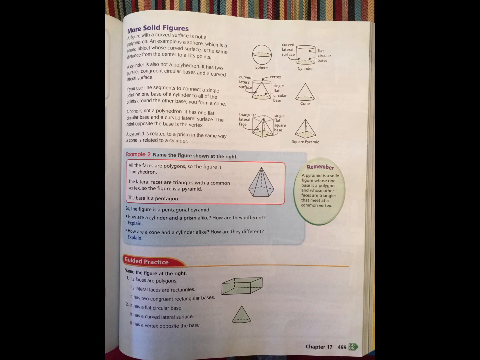For number 1, that figure, it's right. So they tell you its faces are polygons, which means it's a polyhedron. It says its lateral faces are rectangles, and it has 2 congruent rectangular bases. What I want you to see is that there are 6 rectangles here, which means it's a rectangular prism. On number 2, we've got a single circle, comes to a point at the top, that's a cone.